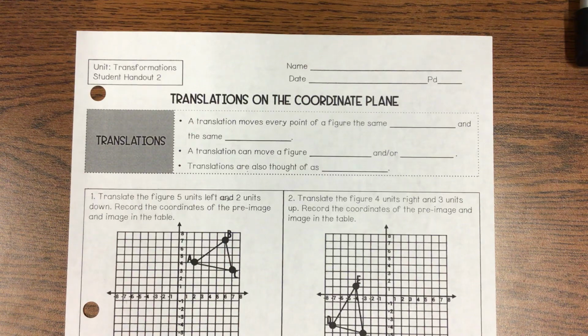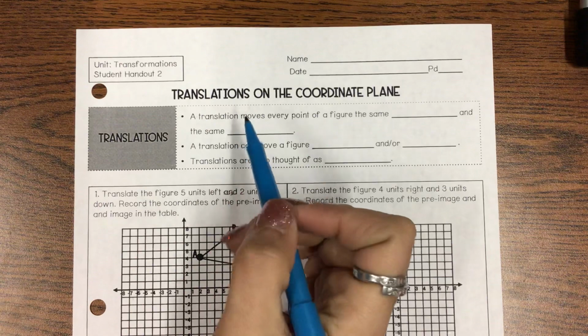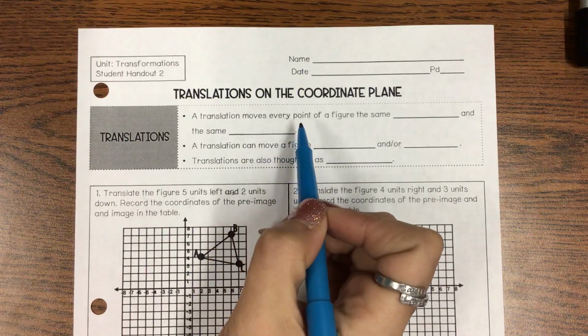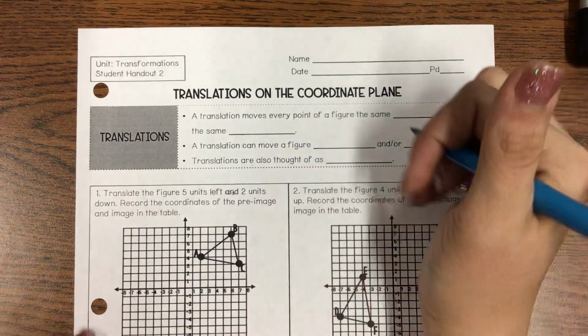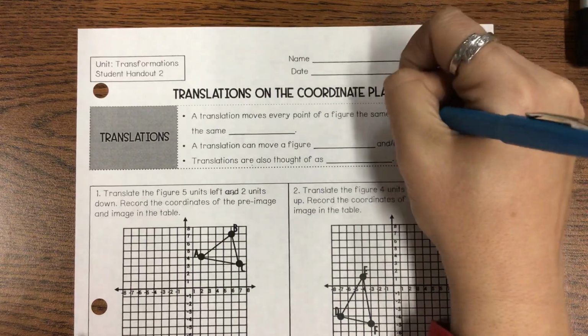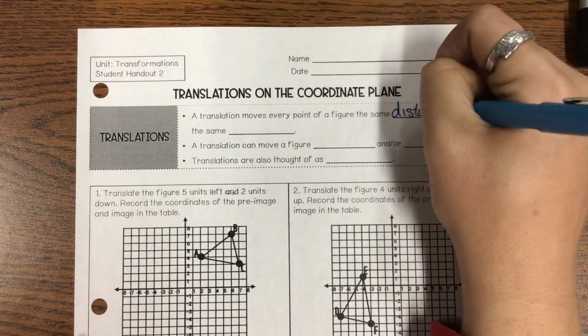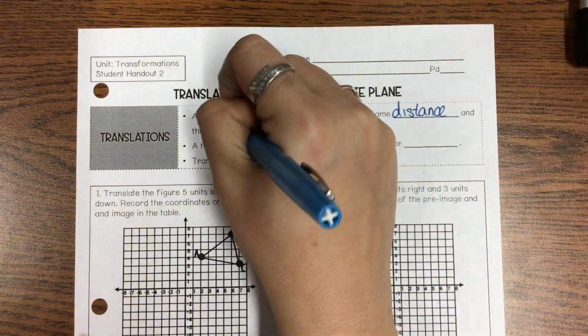So yesterday we talked about the 4 different geometrical transformations. Today we're going to start looking at them one by one, starting out with the translation. A translation moves every point of a figure the same distance and the same direction.